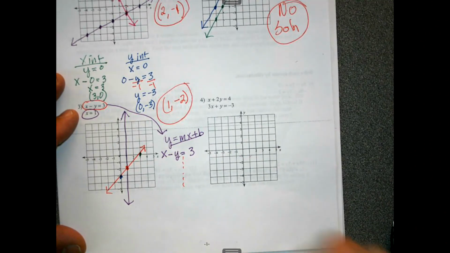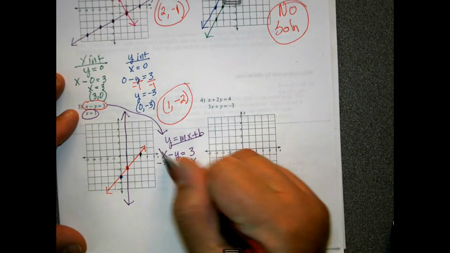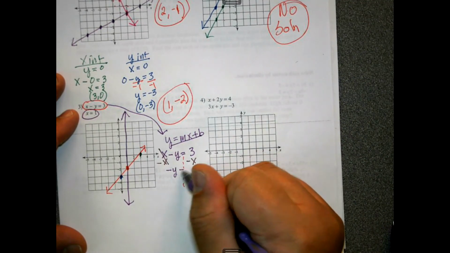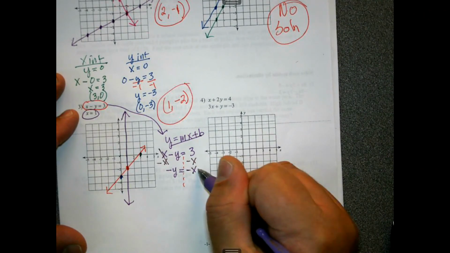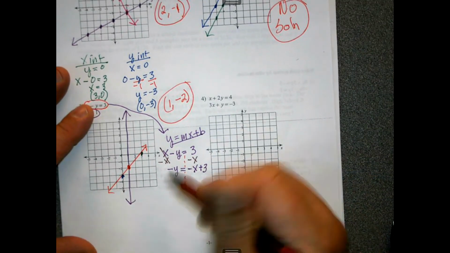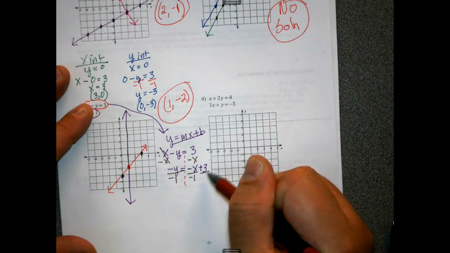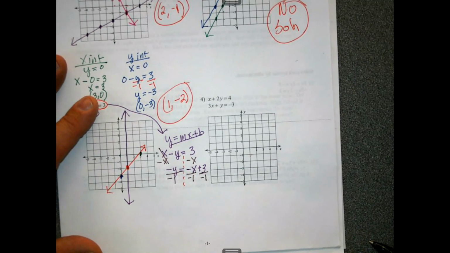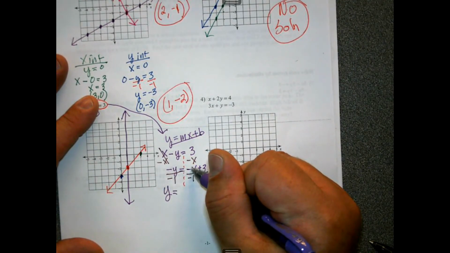So I'm going to subtract x. I get negative y equals, and I'm going to put my x term first, negative x plus 3. Then I divide by negative 1 every term. Didn't they make you do this in Algebra 1? So I get my y equals, now there's a 1 there, right, with the x.